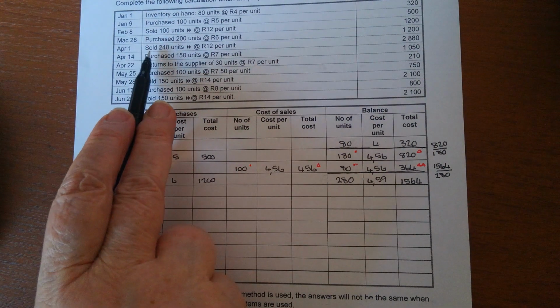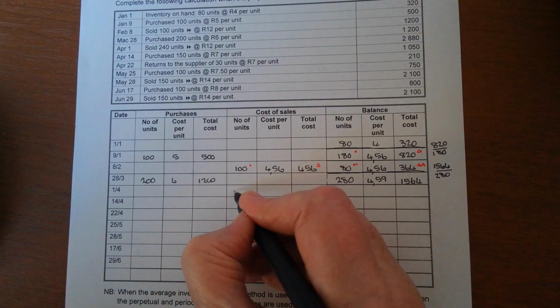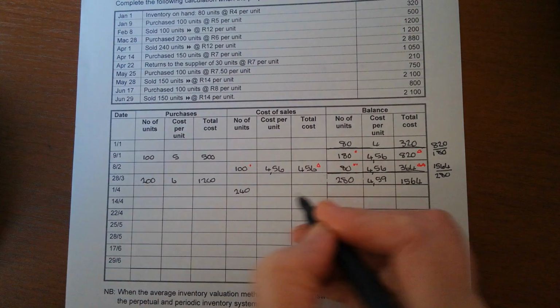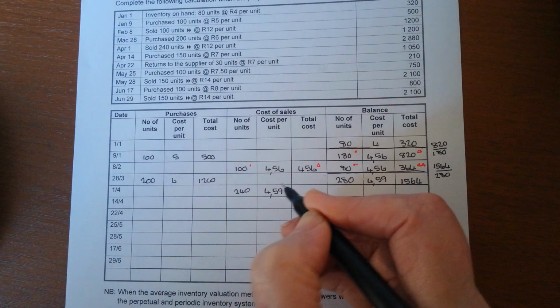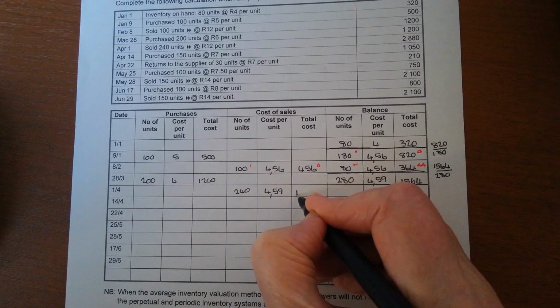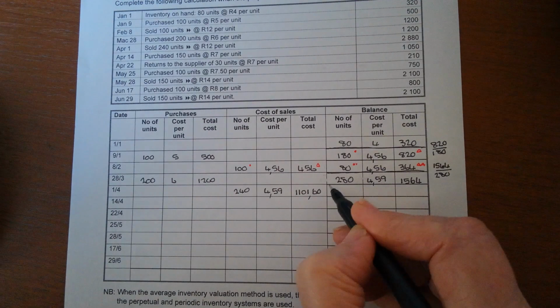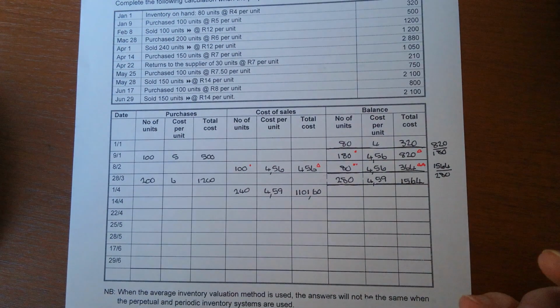The next entry here is on April the 1st, when we sell 240 units at the average price of 4.59. And if I multiply that, I get 1,101.60. Okay, so now my number of units and the value will change again.